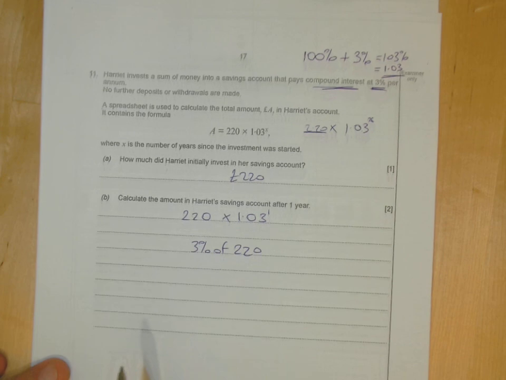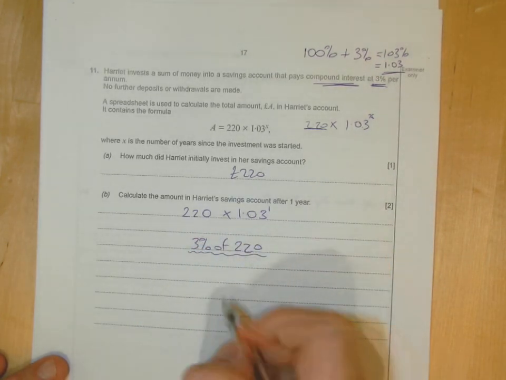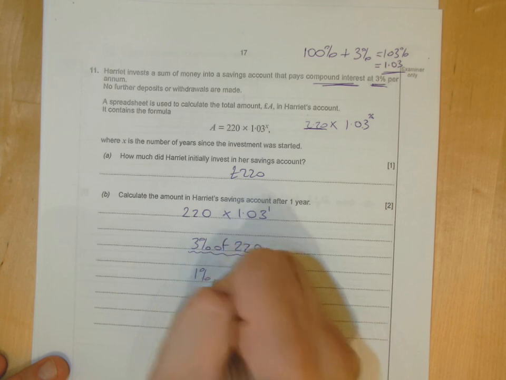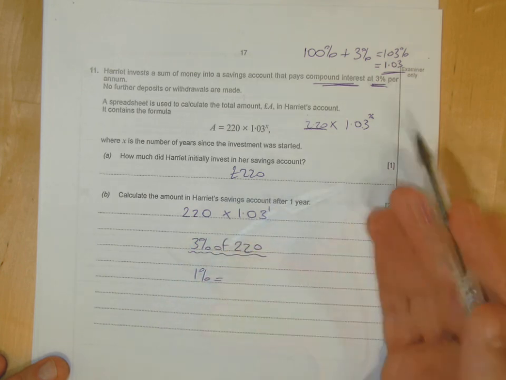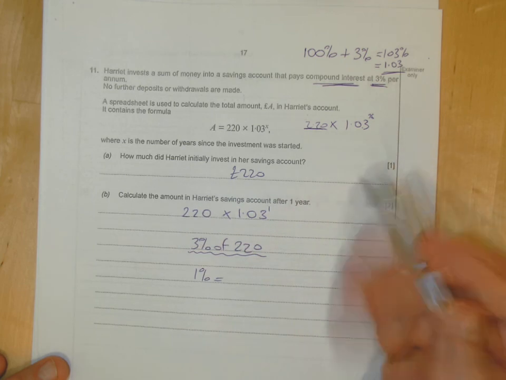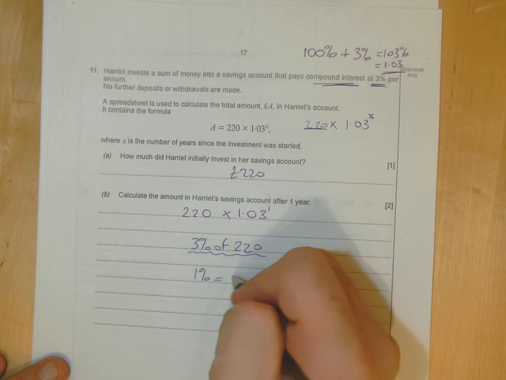We can work that out without a calculator, because it's up to you how you want to go about it. You could work out 1%. Now 1% is 1 over 100, so you're dividing 220 by 100. 220 divided by 100, you get 2.2.